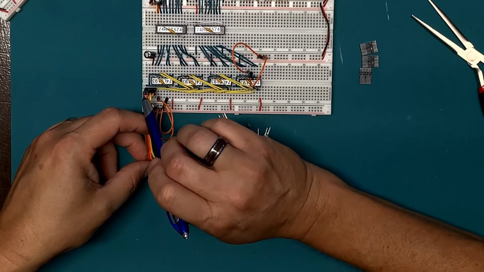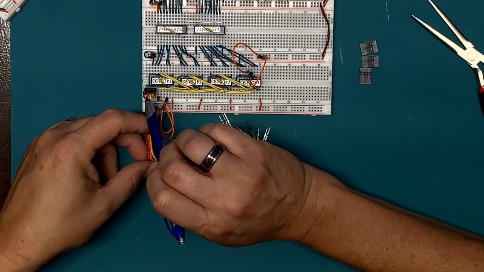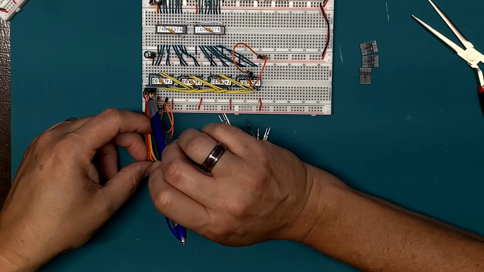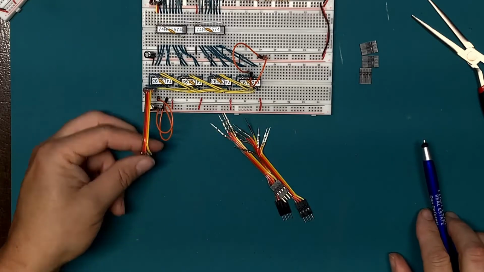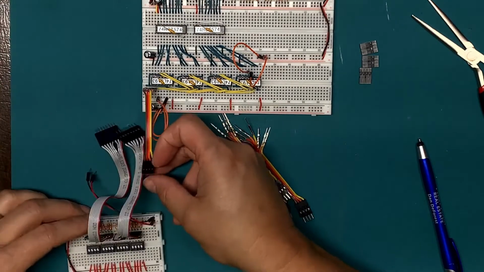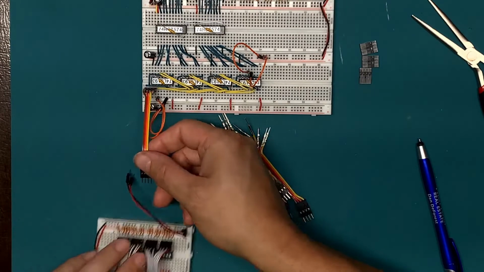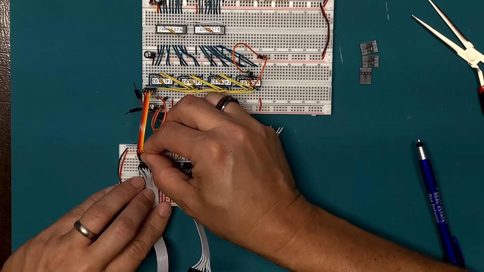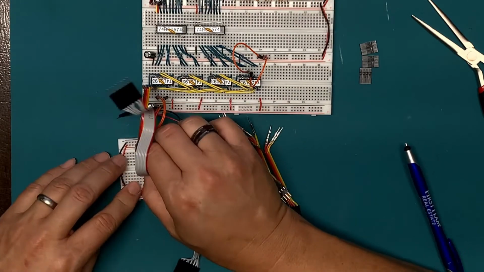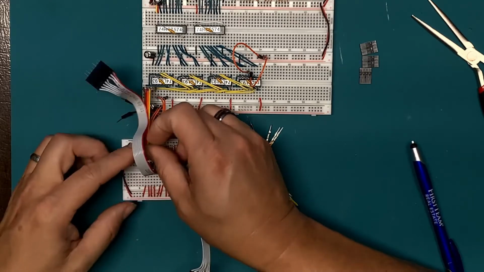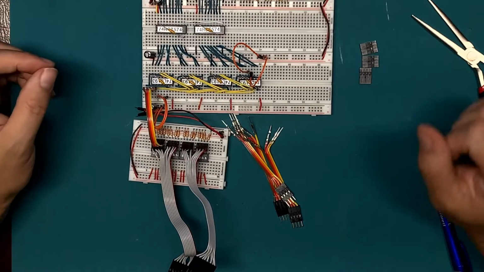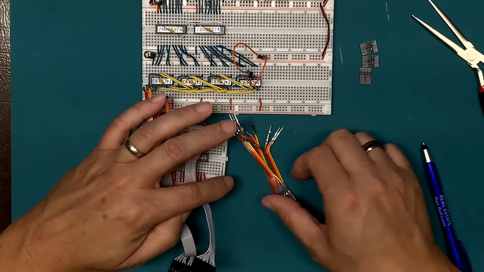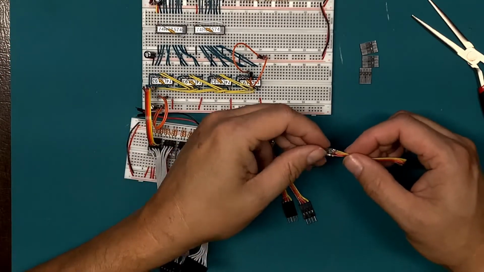So I've got program 0, program 1, program 3 next in line, program 2. And then this end can plug into the board here. Let's slide this down 1, 2. Plug it into the board here, and I will be able to get that programmed very easily. Let me get the rest of these wired up.